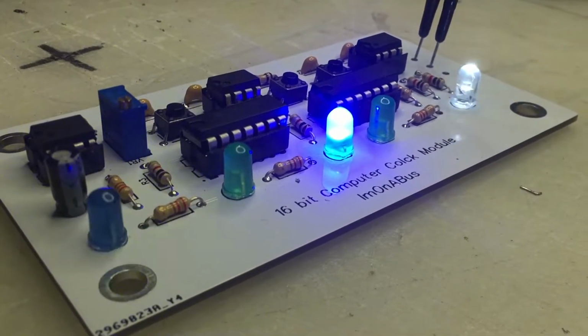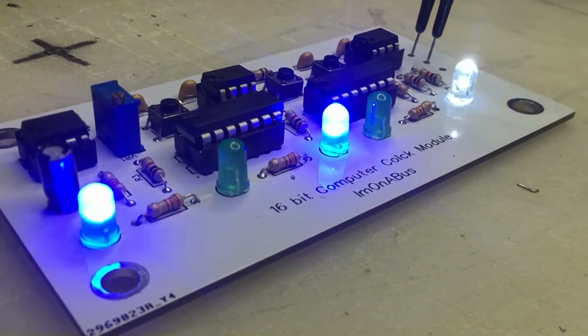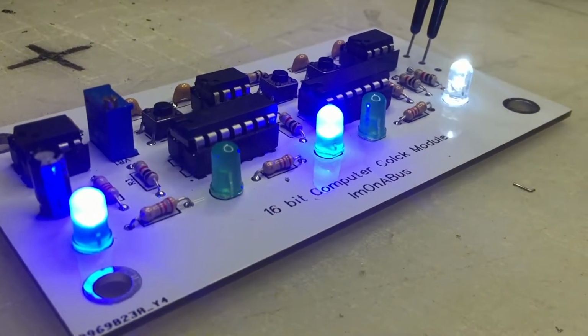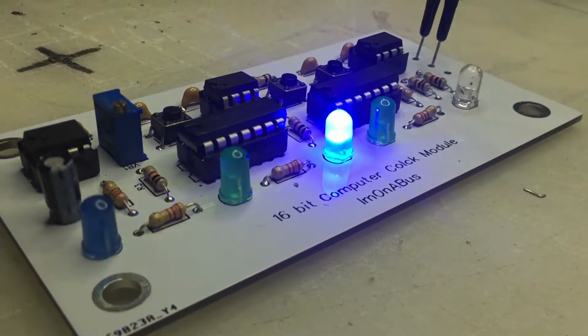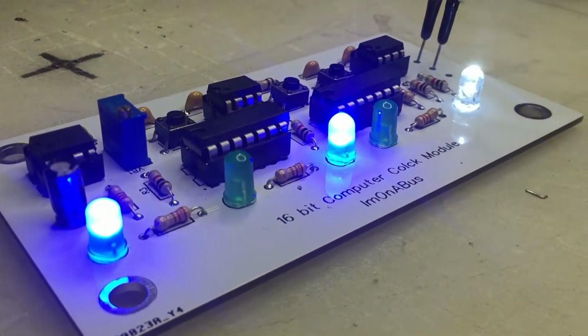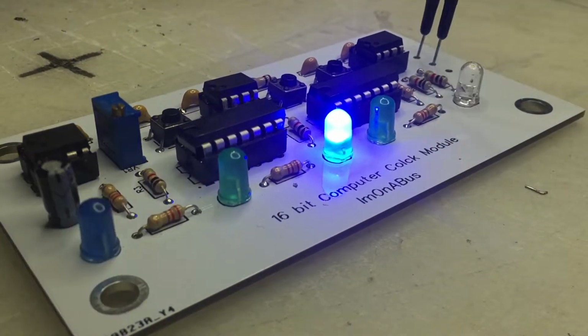In this video I show how the combinational logic for my 16-bit computer clock works, and I also show how I built this PCB and prototyped it. So if you want to see all that, keep watching.